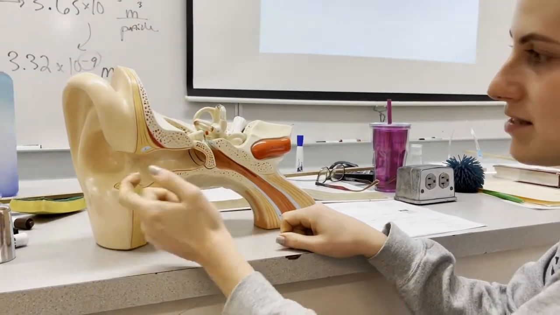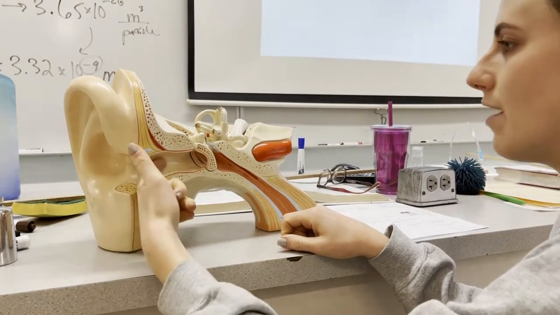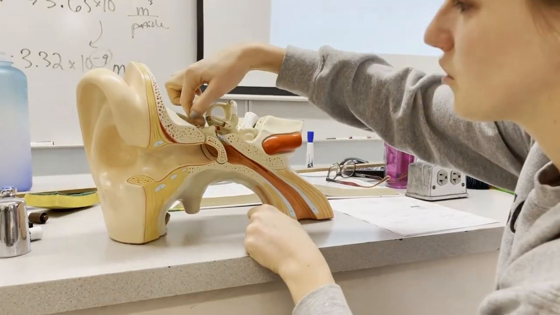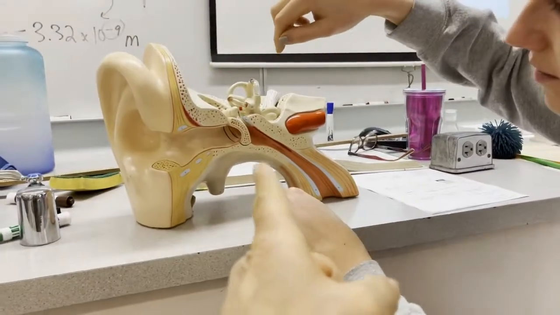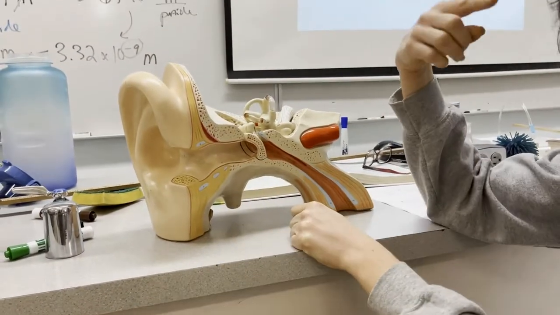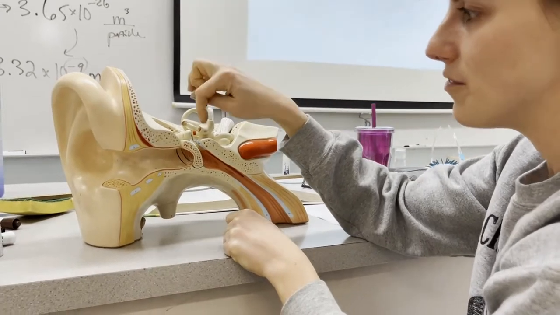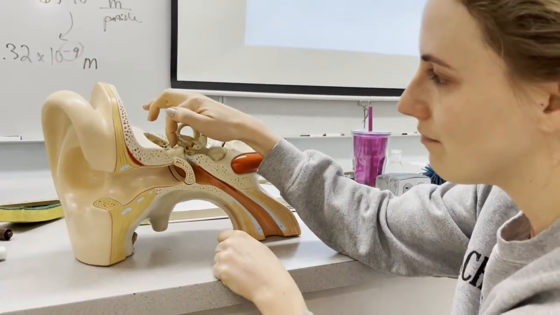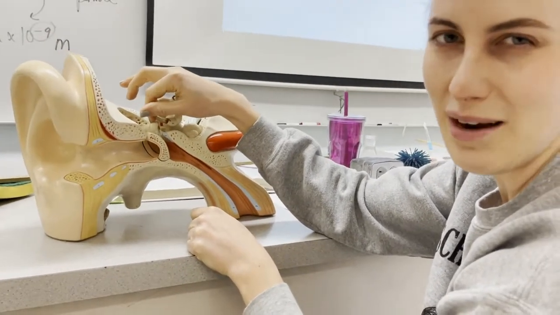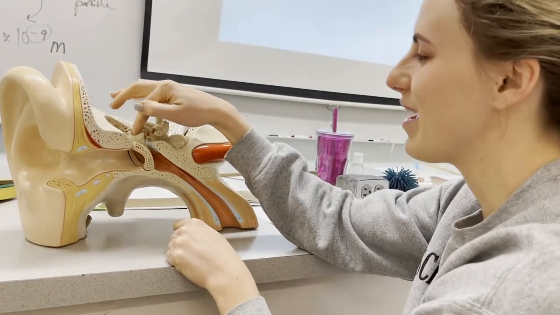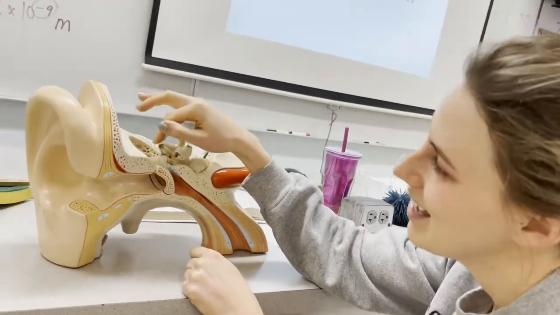Sound comes in as a longitudinal wave, and the eardrum moves back and forth just like the window did. From there, we have those three bones. What do you call them? The hammer, the anvil, and the stirrup, I think. Yeah, it's been a while since I took anatomy.